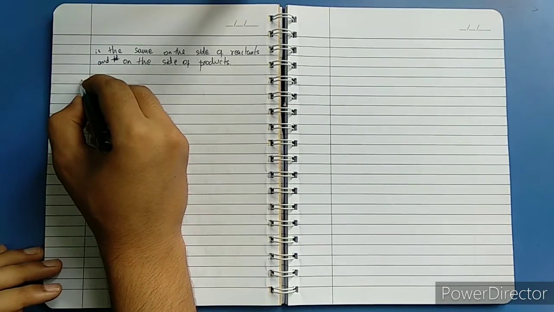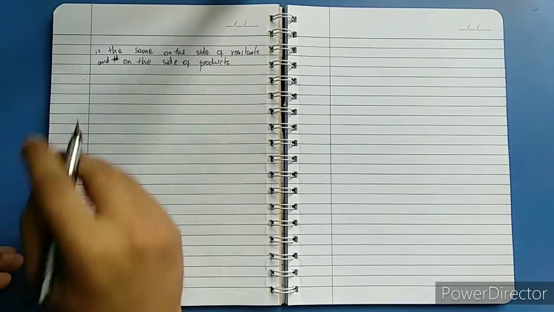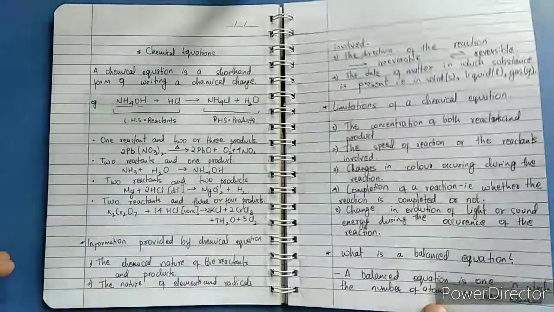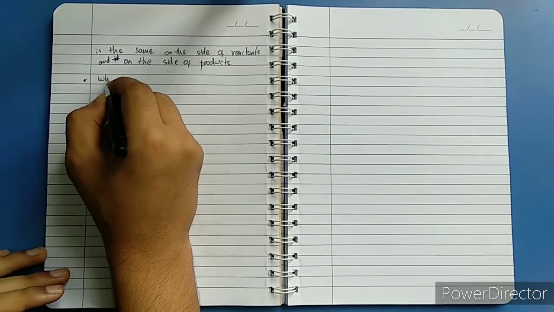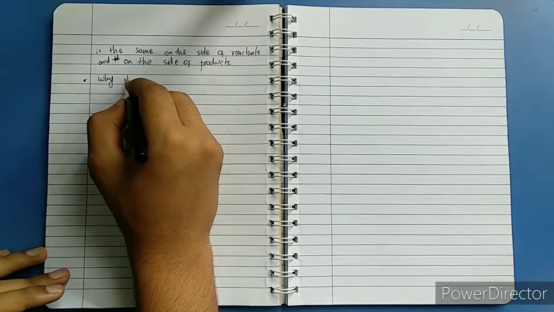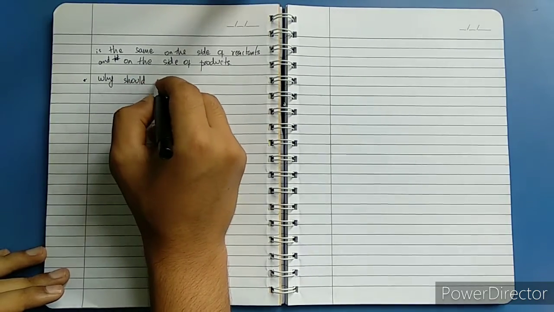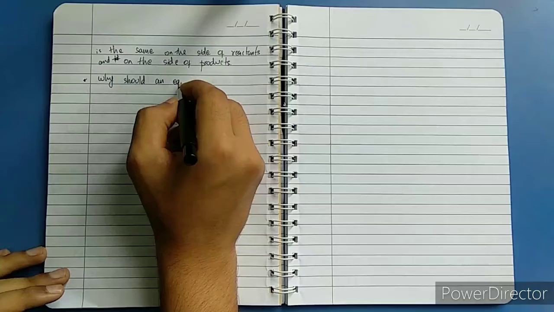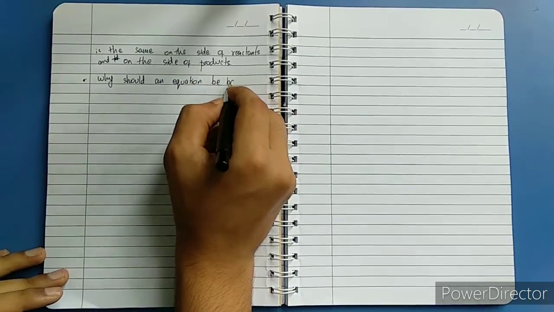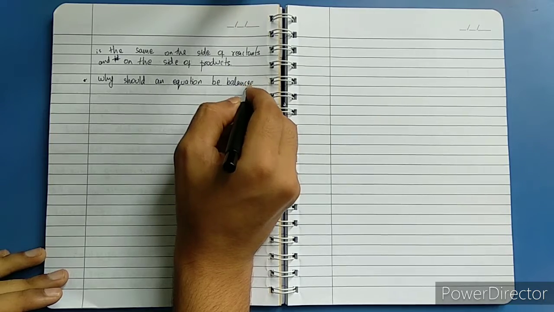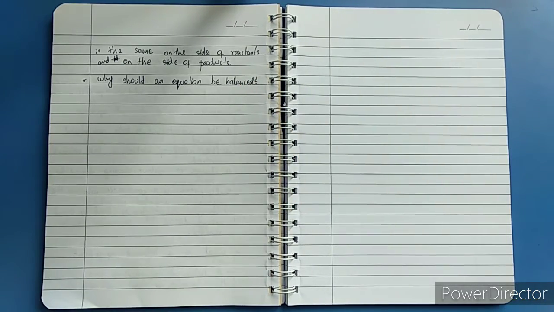And next question is, why should an equation be balanced? And a simple and scientific reason for this is the law of conservation of mass.